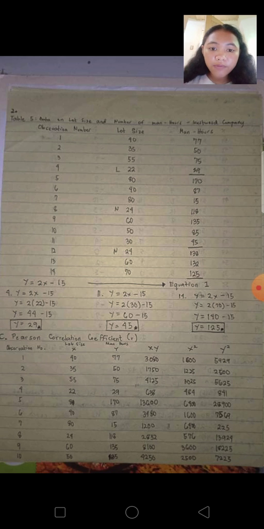So, in item 11, the y is also missing. Same process, substitution: y is equal to 2 times 30 minus 15, which is y equals 60 minus 15, or 45. Then, in item 14, same process, substitution: y is equal to 2 times 70 minus 15. y is equal to 140 minus 15, which is equal to 125.